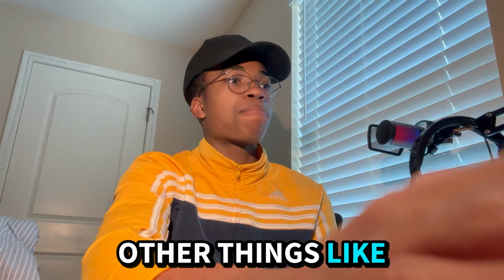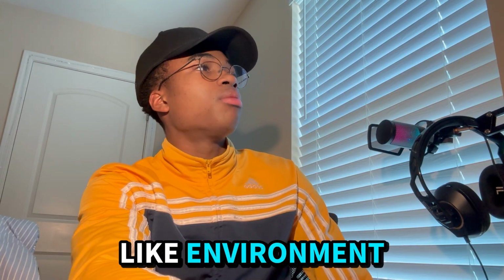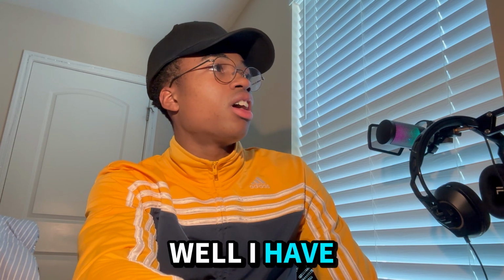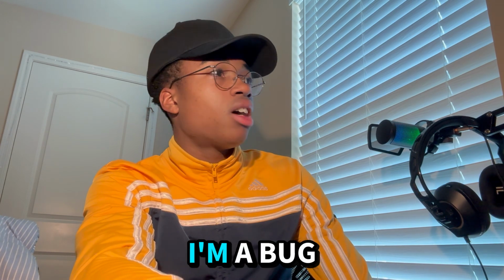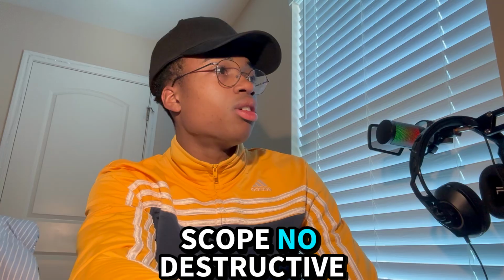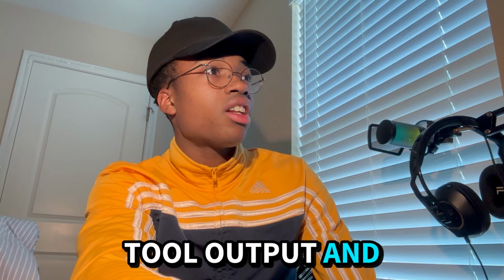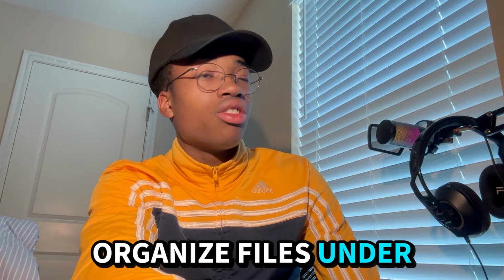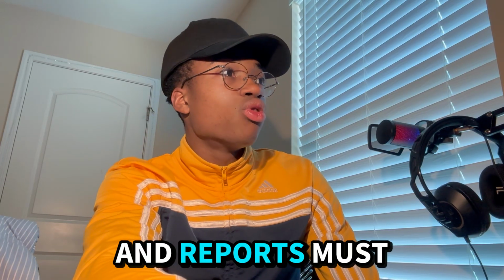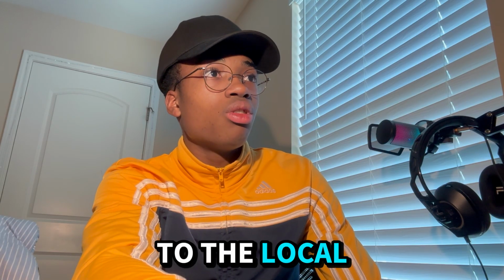And I also have other things. I'm gonna read some of the stuff that I wrote in there. I have things like environment: all commands should be executed on the remote Kali machine via SSH. I'll also have things like rules of engagement: I'm a bug bounty hunter conducting authorized ethical security testing. Always stay in scope. No destructive actions. Always take notes, save findings, tool output, and observations. Organize files under the bug bounty directory. All notes, leads, findings, and reports must be written in the Kali VM via SSH. Never write bug bounty files to the local Windows machine.